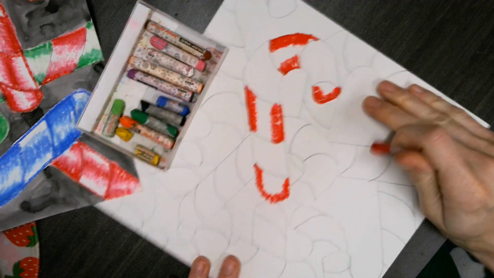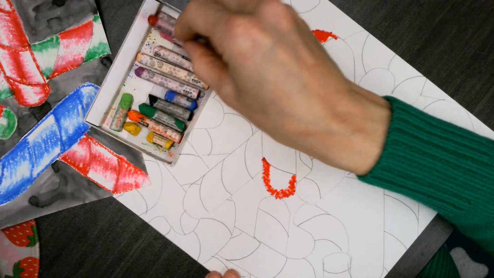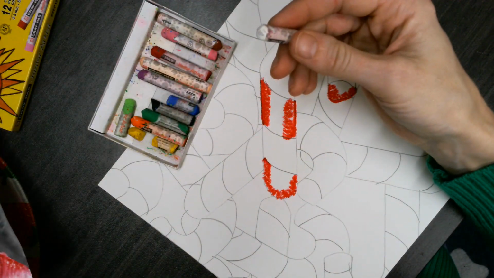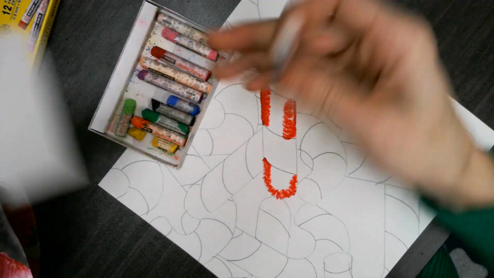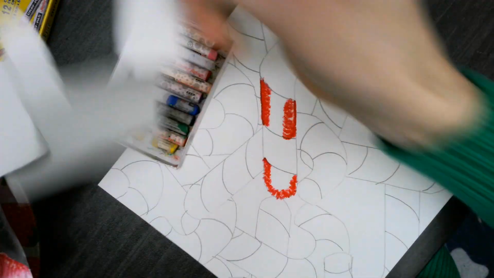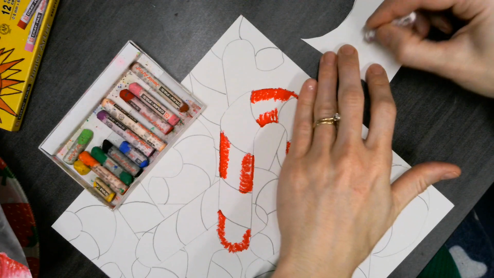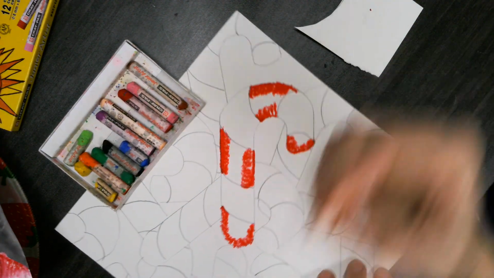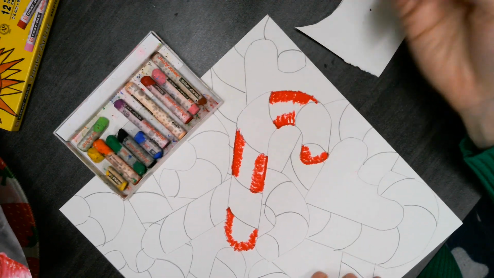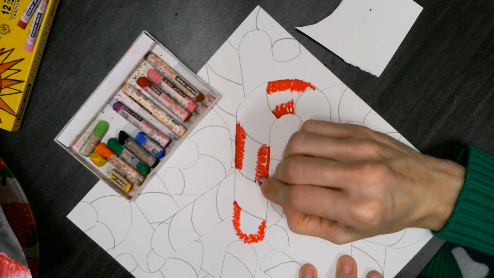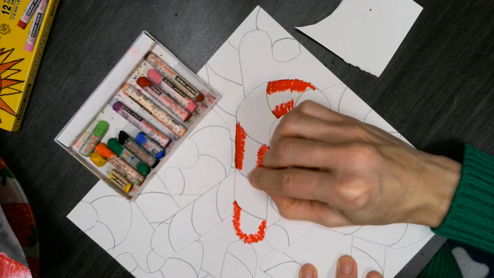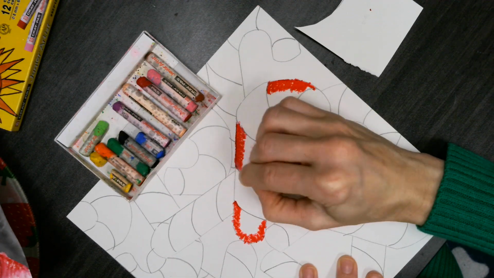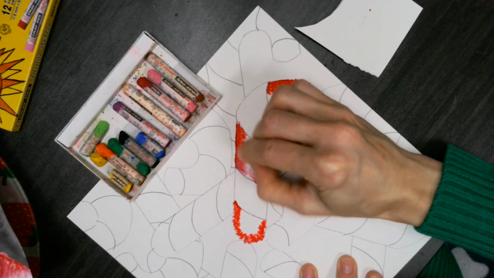So when I'm done with that, I'm going to find my white. Now for this portion, it might be important that you have a little scrap paper to the side, and I'm just going to rip a little piece over here to the side so that I can clean off my white to make sure that there's no other colors on there, especially if you're going to be doing different colored candy canes. Then I'm just going to use my white to push some of that red oil pastel to the center to create my middle value.